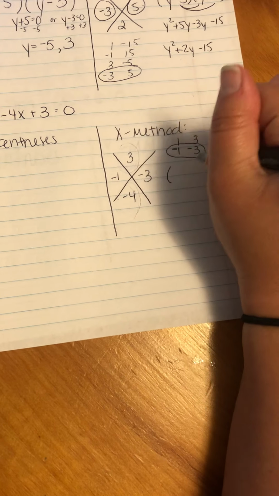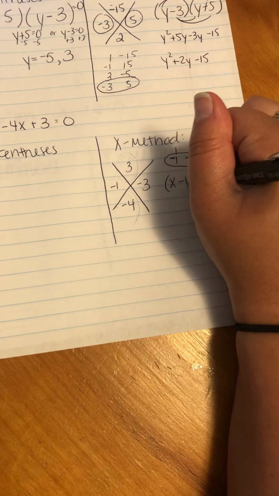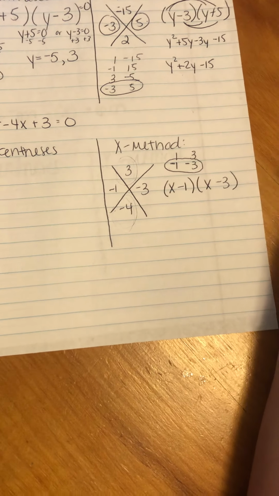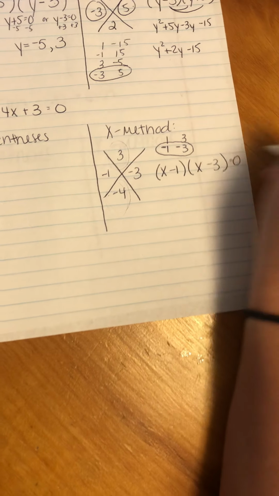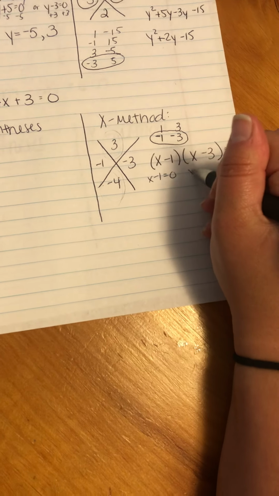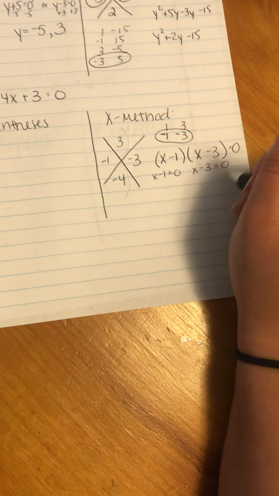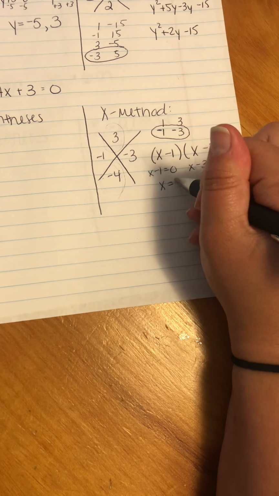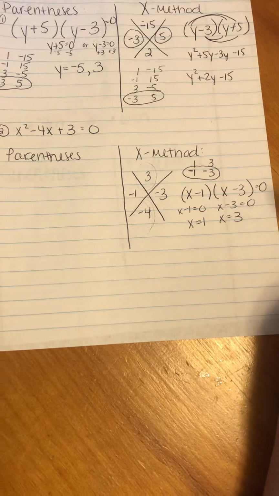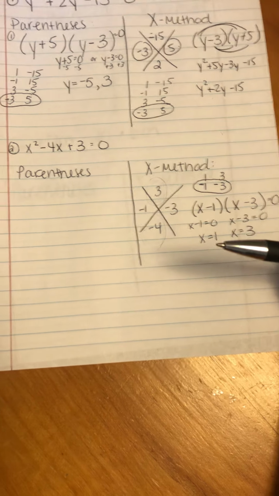And again, we can set up our binomials. Say x minus 1 times x minus 3. Again, if we solve for the roots, we would say x minus 1 equals 0, x minus 3 equals 0, right? And you're just adding both of these, so you'd get x is equal to 1 or x is equal to 3. Okay, so that was our X method.